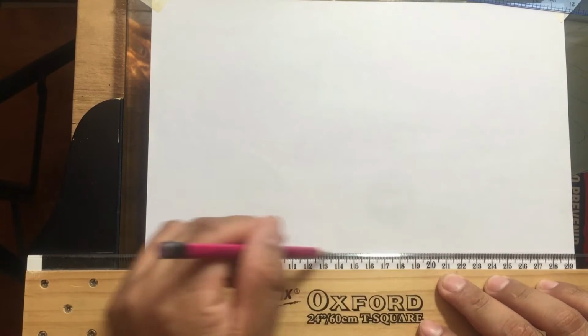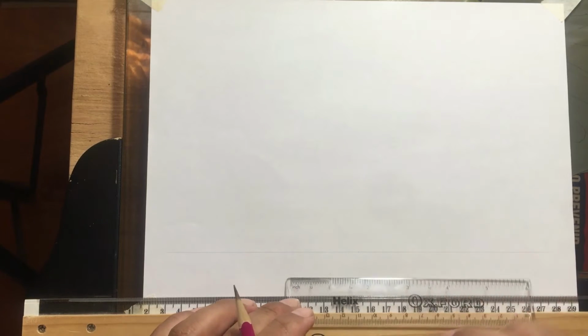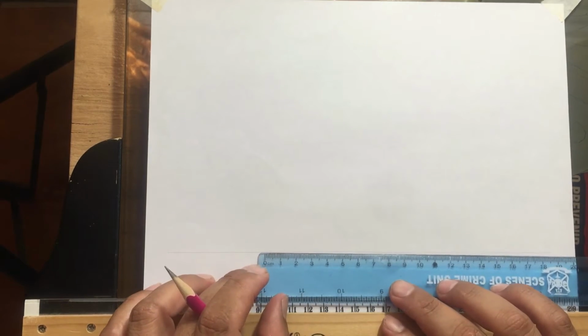This is just a construction line that we need. On this construction line, we want to draw the required distance. In this case, we're going to set the base to be 100, which is 10 centimeters.